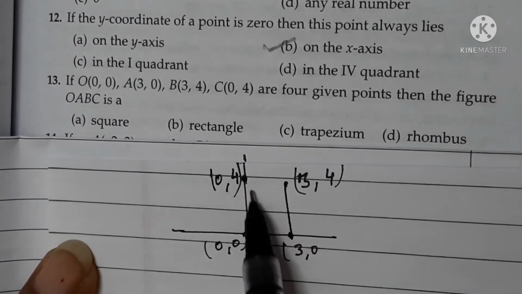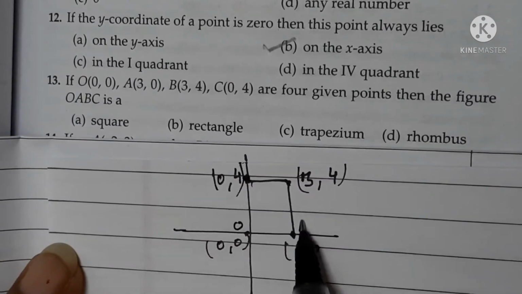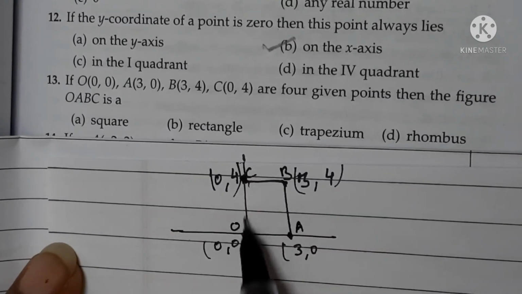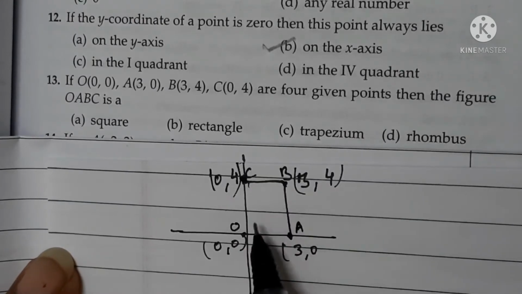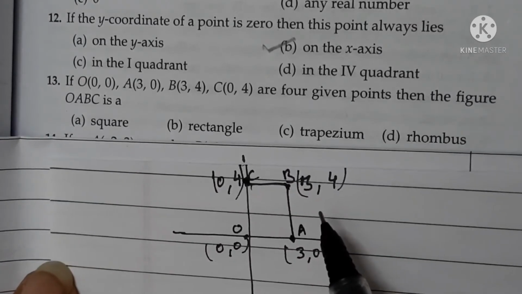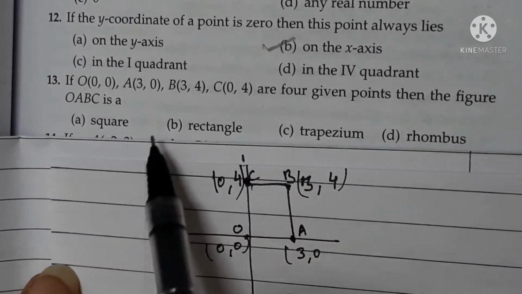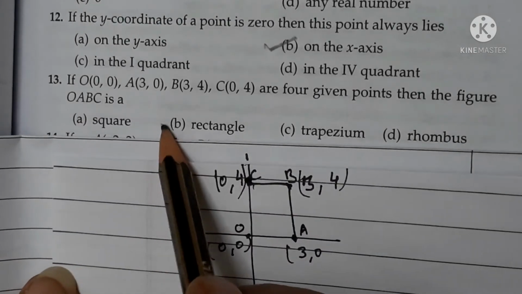Now join these points. In the figure the opposite sides are equal. This is O, A, B and C. So OC is equal to AB, OA is equal to BC. Opposite sides are equal and the adjacent angles are 90 degrees. Simple, this shape formed is a rectangle. Option B is correct, so mark option B.